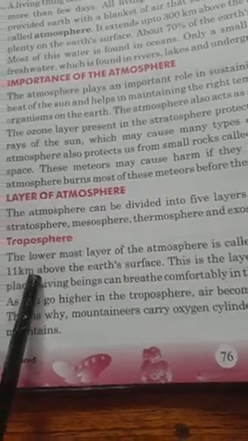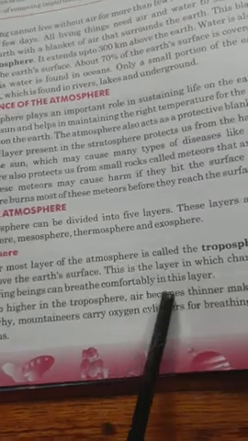Now the first one, troposphere. The lowermost layer of the atmosphere is called the troposphere. That is the lowest layer of the atmosphere. It extends up to 11 kilometers above the earth's surface. This is the distance between the troposphere and the earth's surface. This is the layer in which changes in weather take place. Living beings can breathe comfortably in this layer. So all the living beings are breathing in this layer called the troposphere.